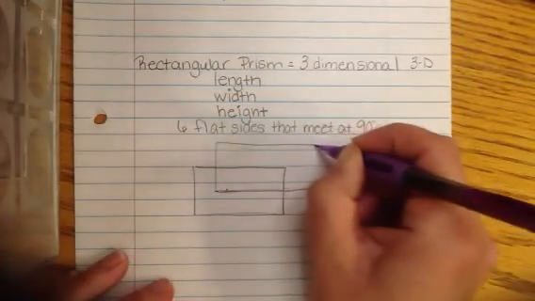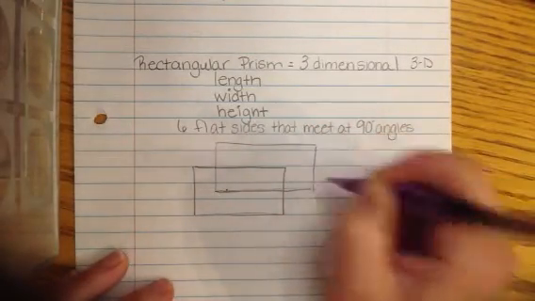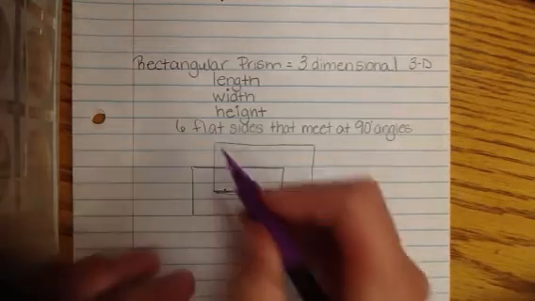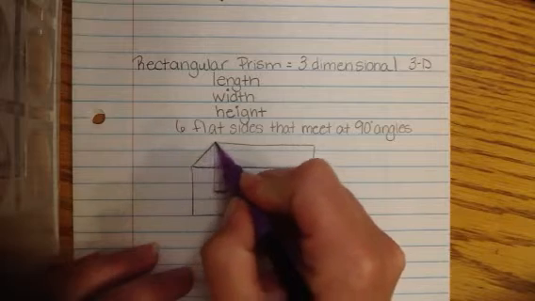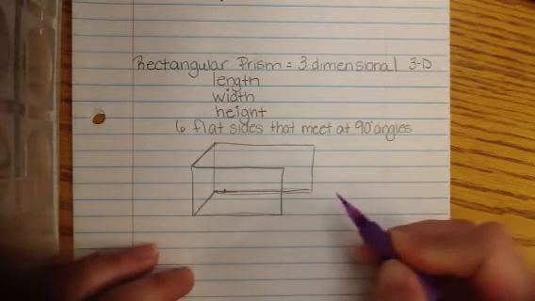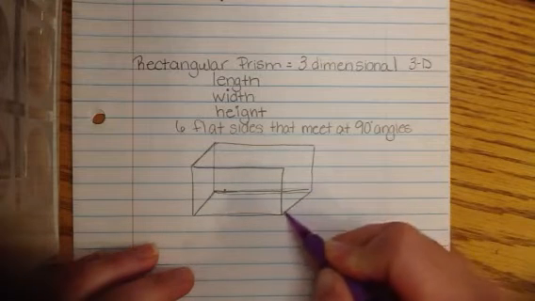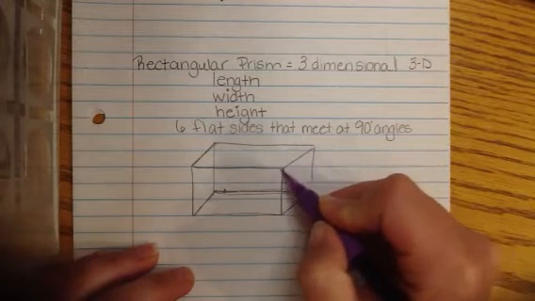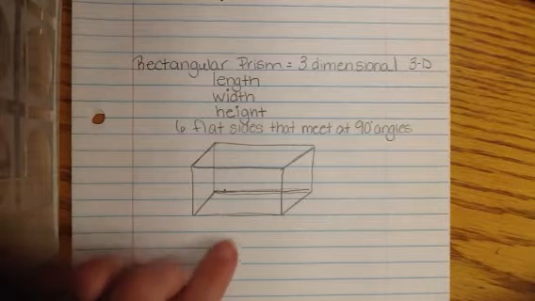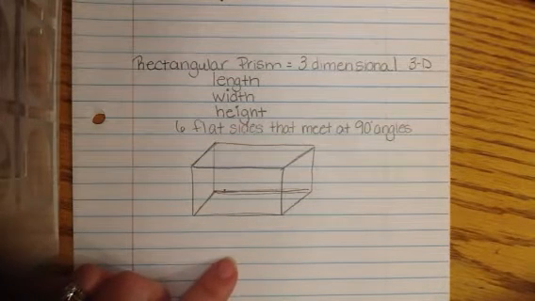I'm going to try to draw the same exact side, same exact rectangle, but up and over. And then I'm going to try to connect top left corners, connect the bottom left corners, bottom right corners. Okay, so now I have a three-dimensional figure that is a rectangular prism.